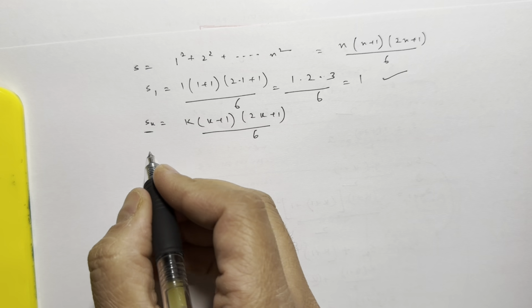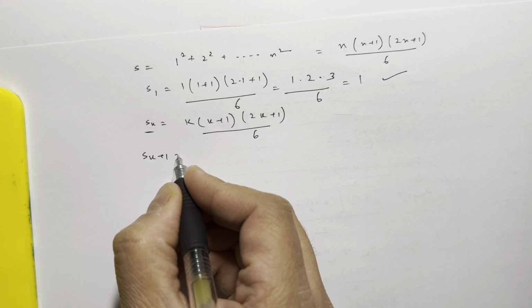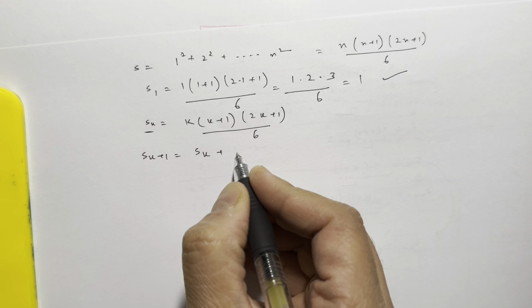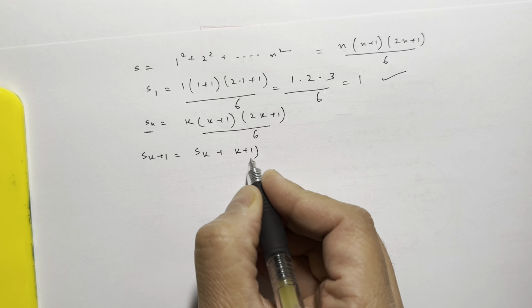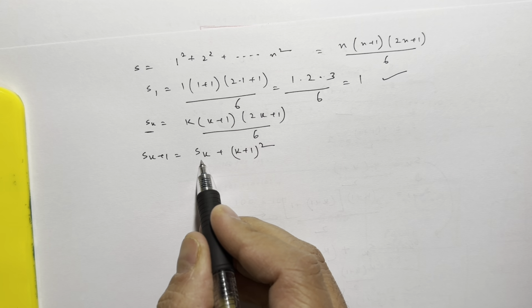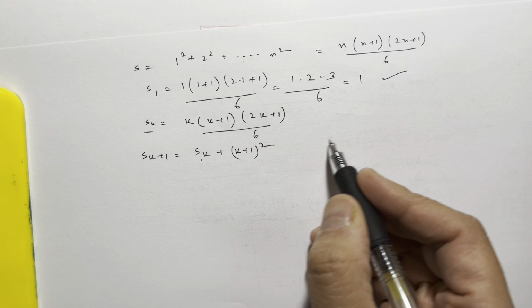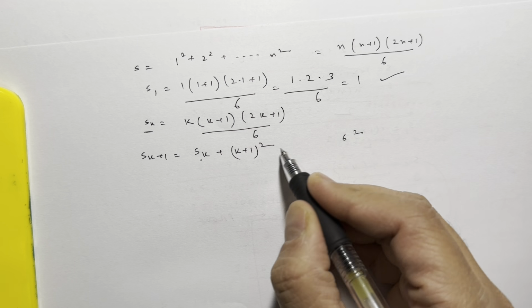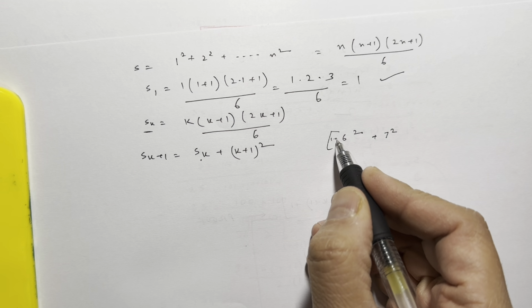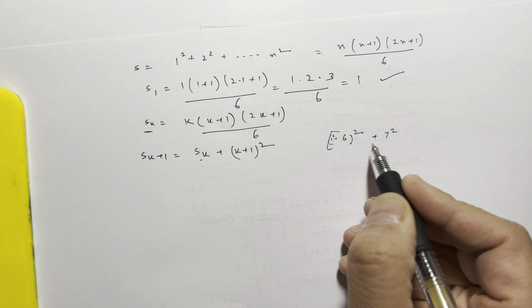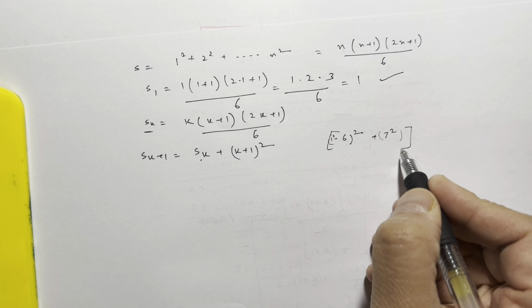Now, what will Sk+1 be? It will be Sk plus (k+1) whole squared. So suppose this was 6 squared, the next number will be 7 squared. So this was 1 up to 6 squared, and then we have 7 squared.